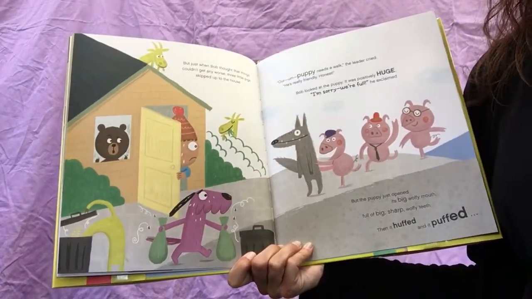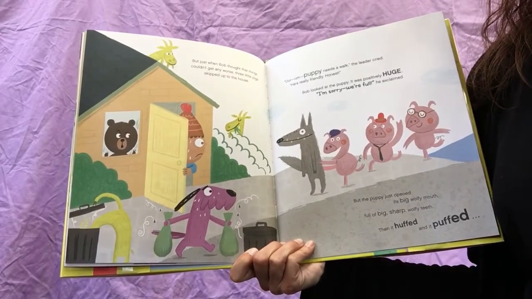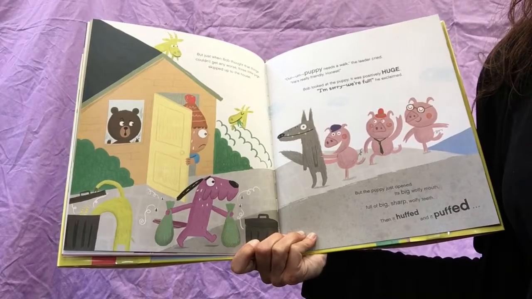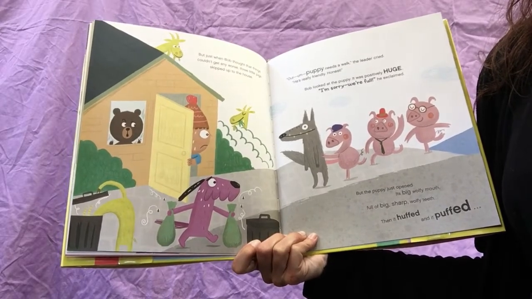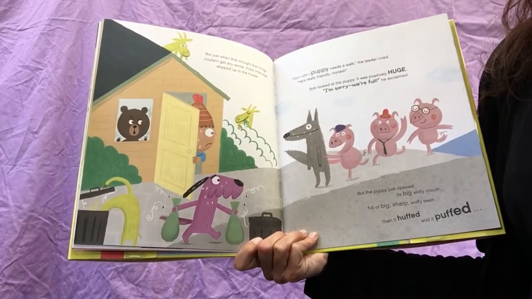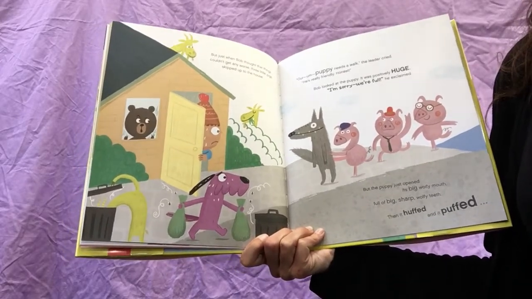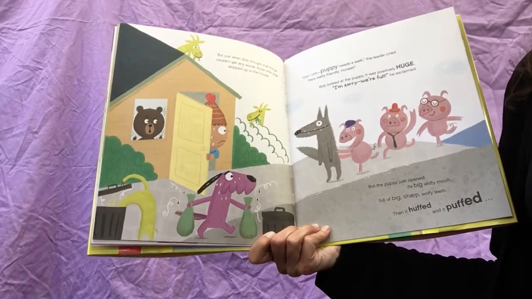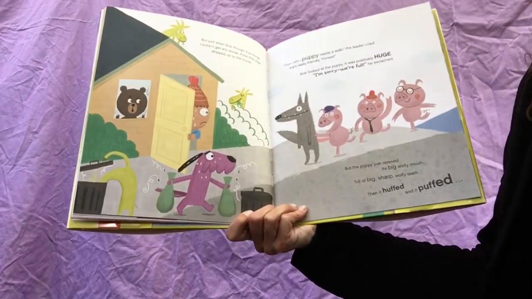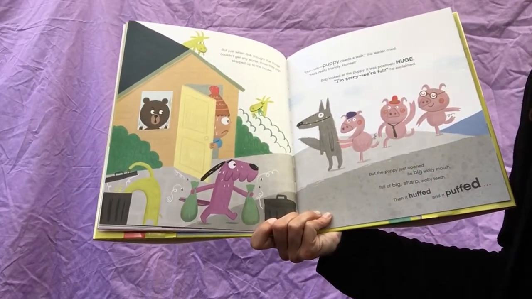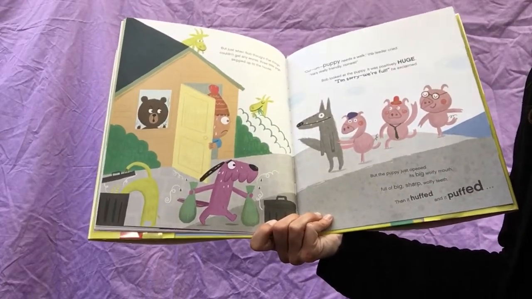But just when Bob thought that things couldn't get any worse, 3 little pigs skipped up to the house. "Our puppy needs a walk," the leader cried. "He's really friendly. Honest." Bob looked at the puppy. It was positively huge. "I'm sorry, we're full," he exclaimed. But the puppy just opened its big, wolfy mouth full of big, sharp, wolfy teeth.